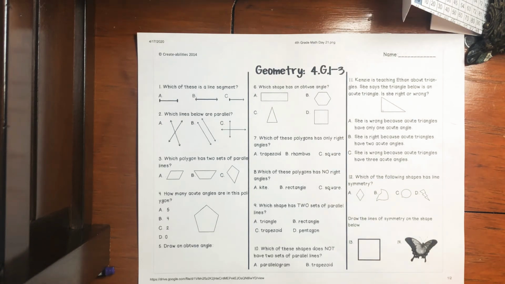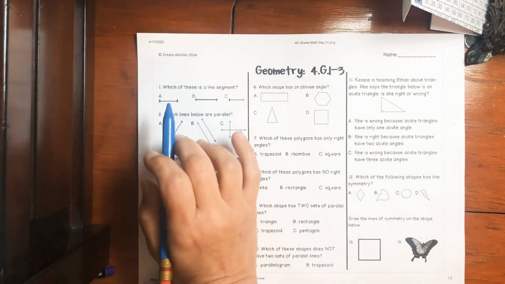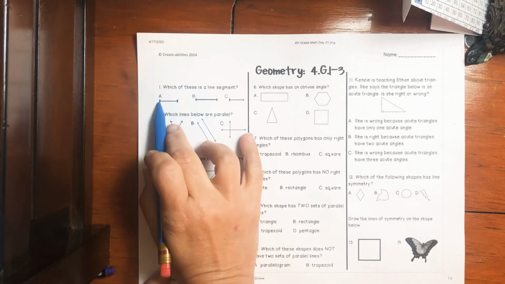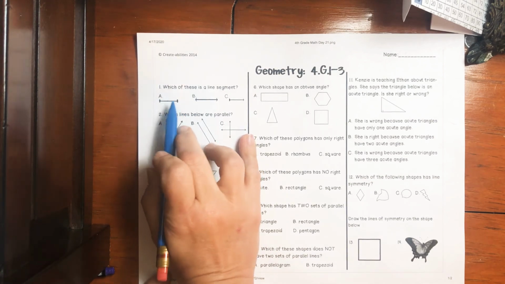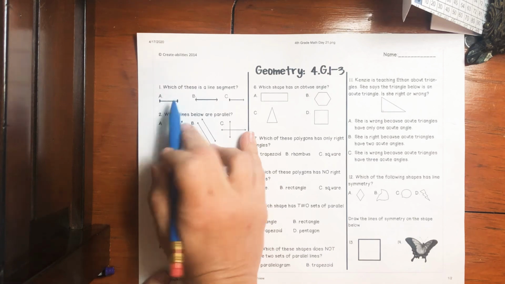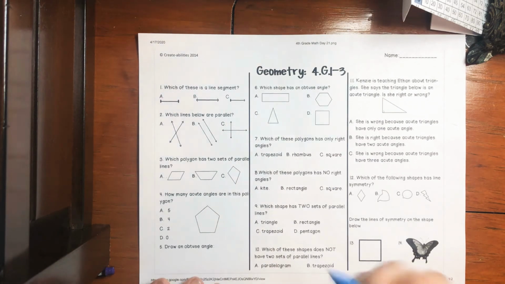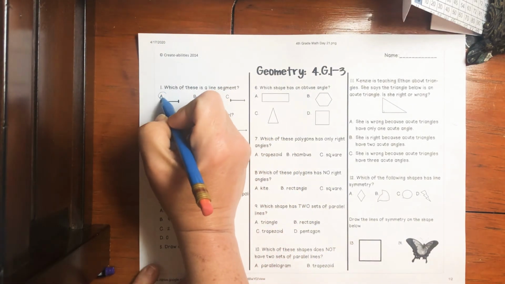Well, a line segment is going to have two endpoints. So the way you would do that with your arms is you put both of your arms out straight and put a fist at the end of each hand. So which one of these represents endpoints, fists at the ends? A. So A is a representation of a line segment.